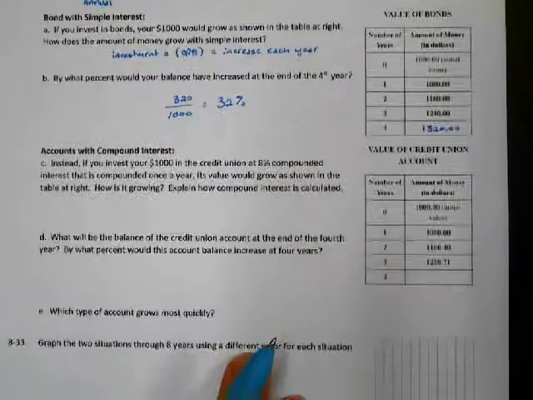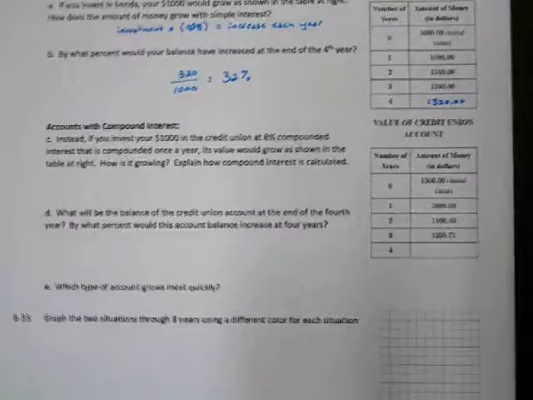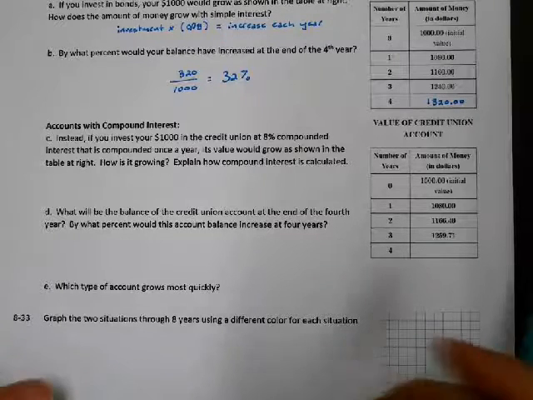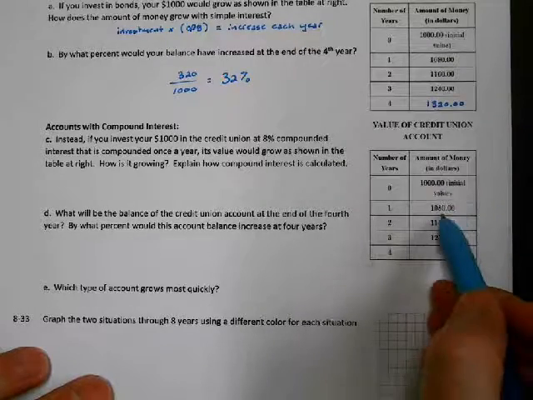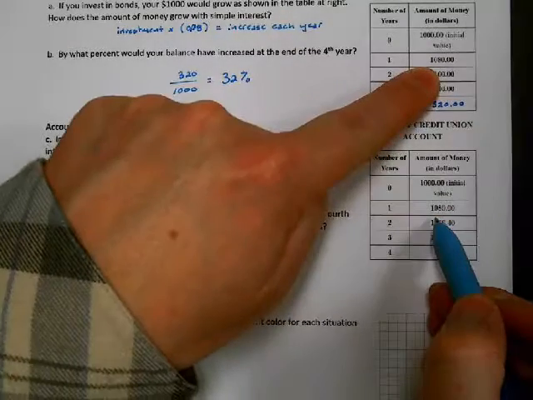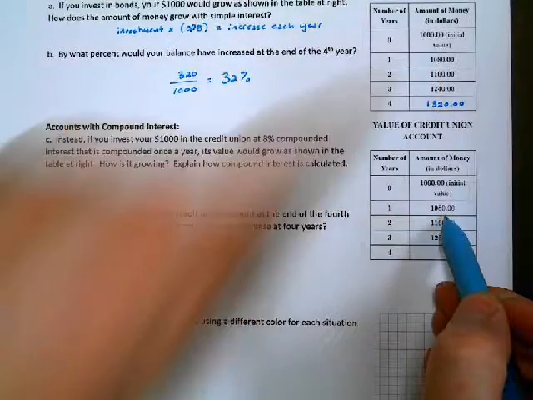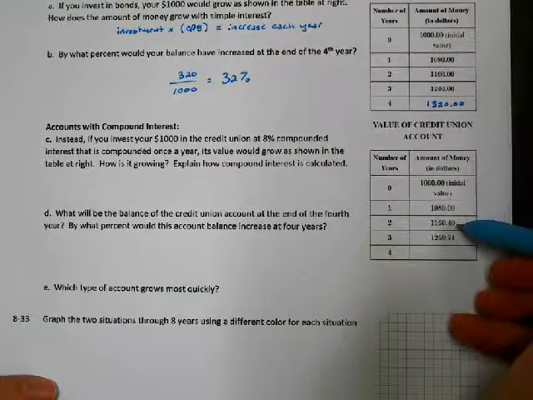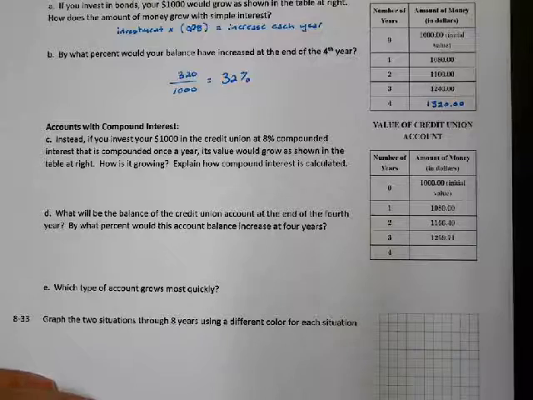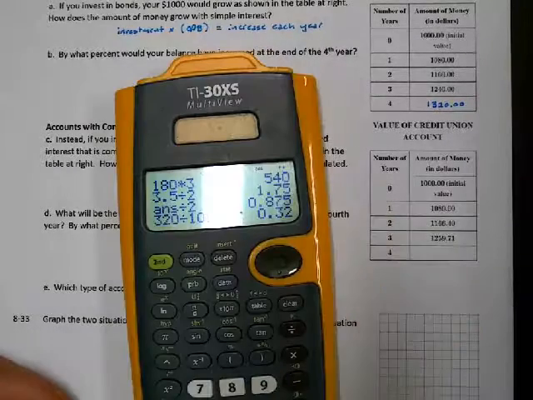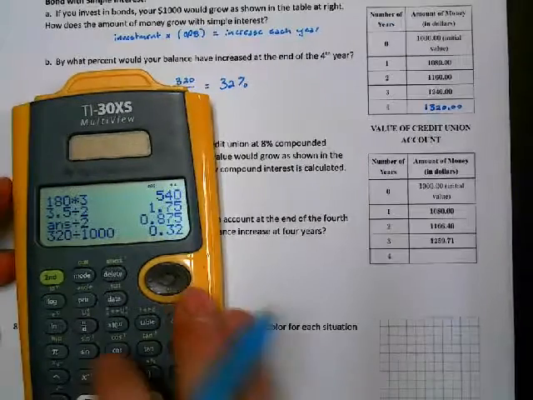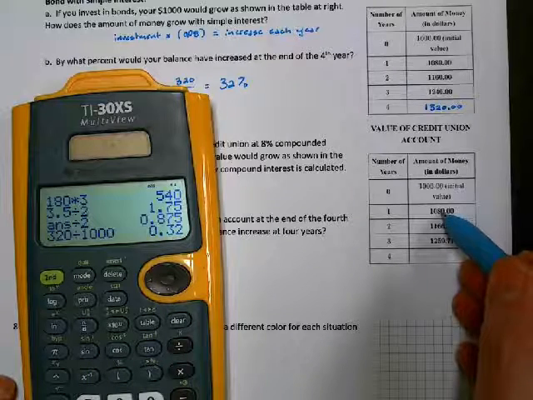Okay, and then there's a credit union who says, if you give us $1,000, we will pay you 8% compounded interest. Compounding is slightly different. After the first year, we have the same exact amount. It's 8% interest, so we've got 1,080. But the next one doesn't say 1,160, it says $1,166. The reason for that is not only are they going to pay you 8% on the original $1,000, but they're also going to pay you 8% on this $80 right here.